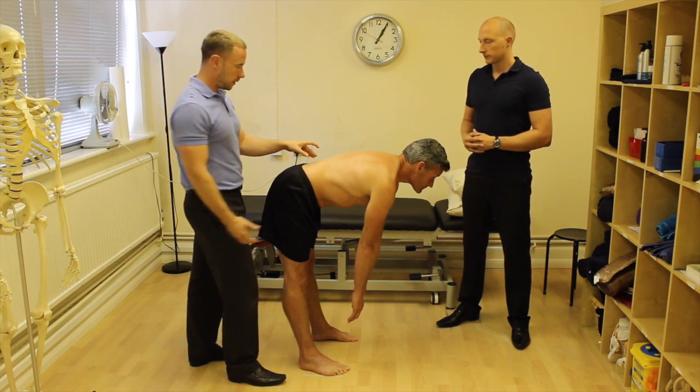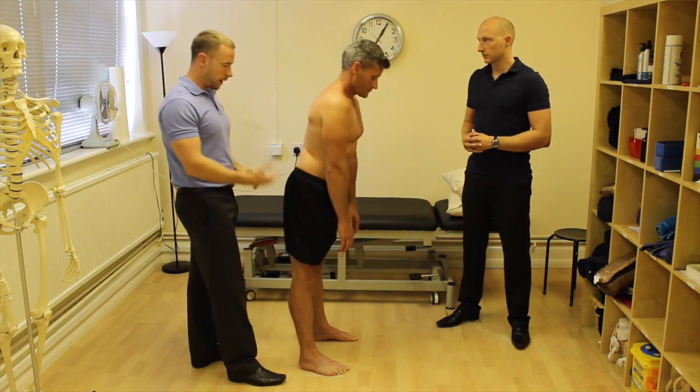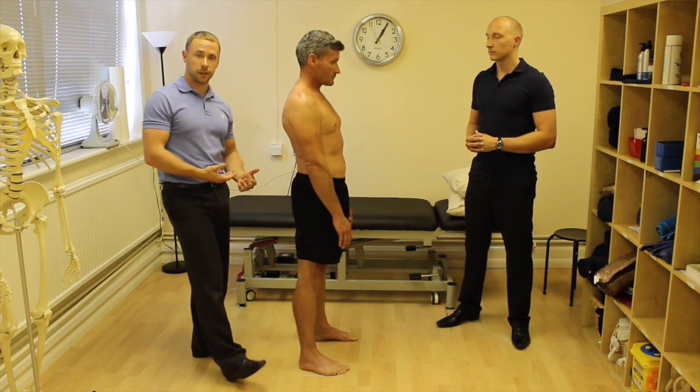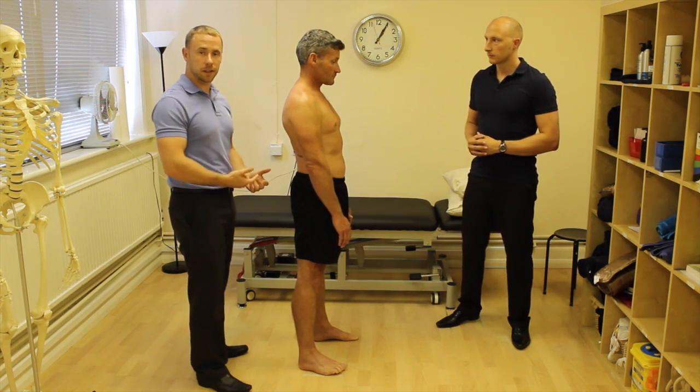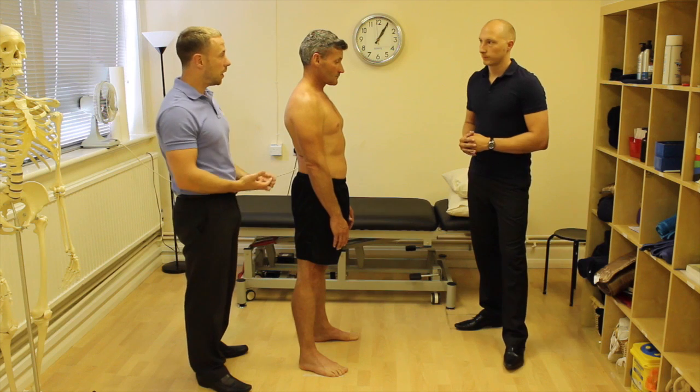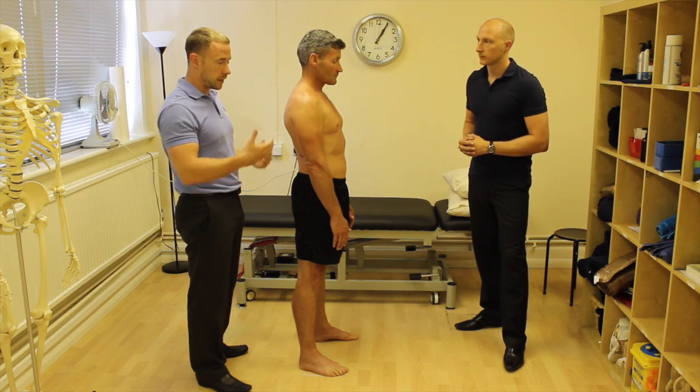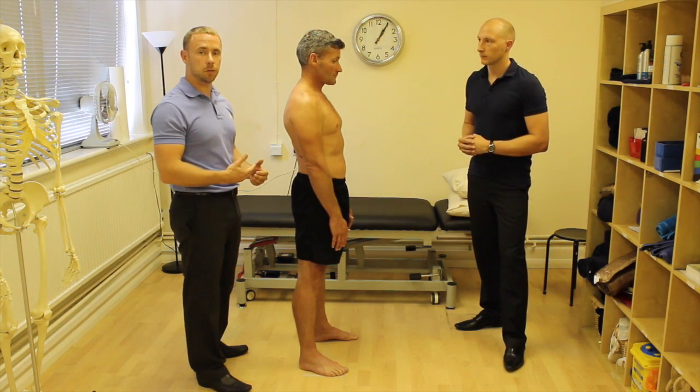So now what we're doing, and come back up for me PJ, we're flexing the hip, but we're not flexing the lumbar spine. Yeah, so you'd probably want to do a couple of repetitions until that technique was spot on, but what you're doing essentially there is you're taking out the lumbar flexion component of that movement.